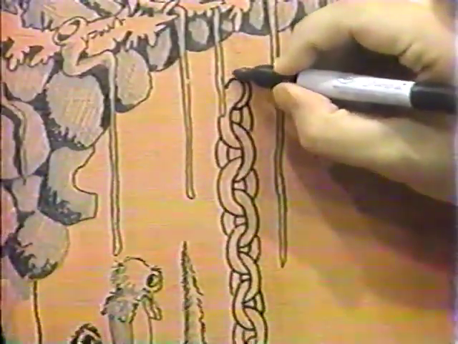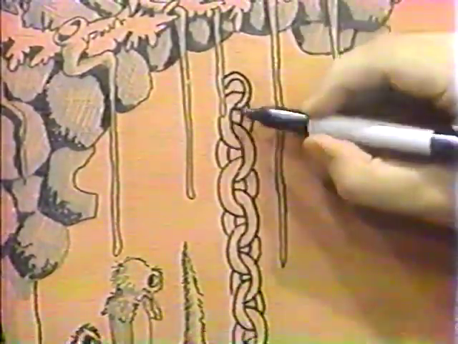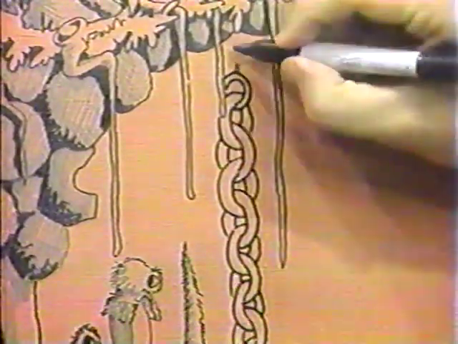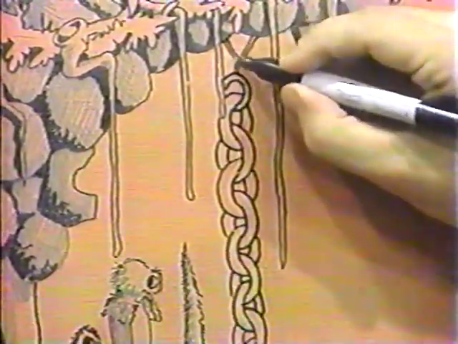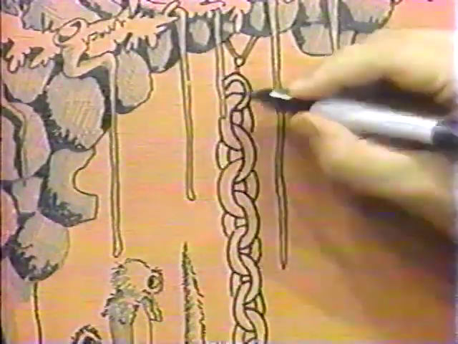I'll draw another connecting ring. This gets tricky in here because you start getting really detailed. And then we'll have some rope coming down here, and then a circle in the middle to connect it. That's kind of interesting, something different.